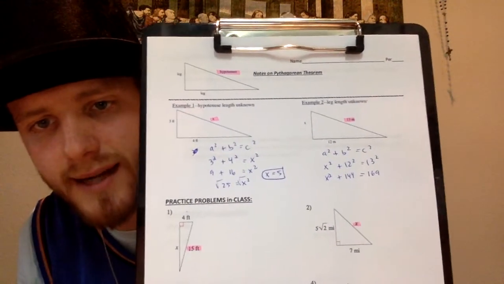All right, then this time there is subtraction on both sides. So subtract the 144 from both sides. Just use your algebra. X squared equals 25. That's just a coincidence. It's not always going to be that. Square root, X equals 5.